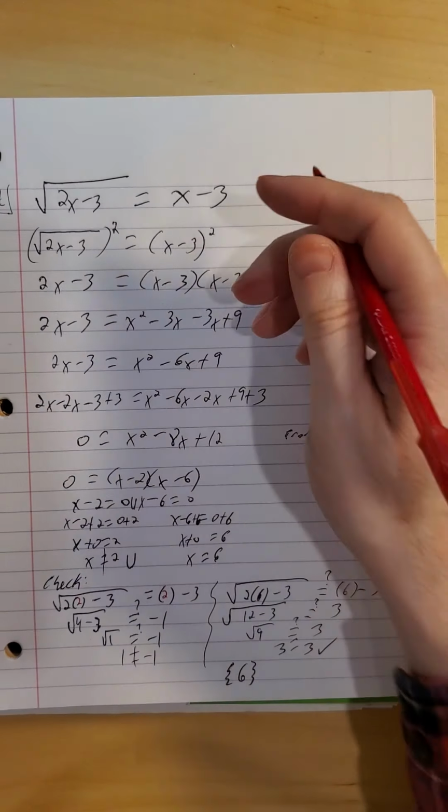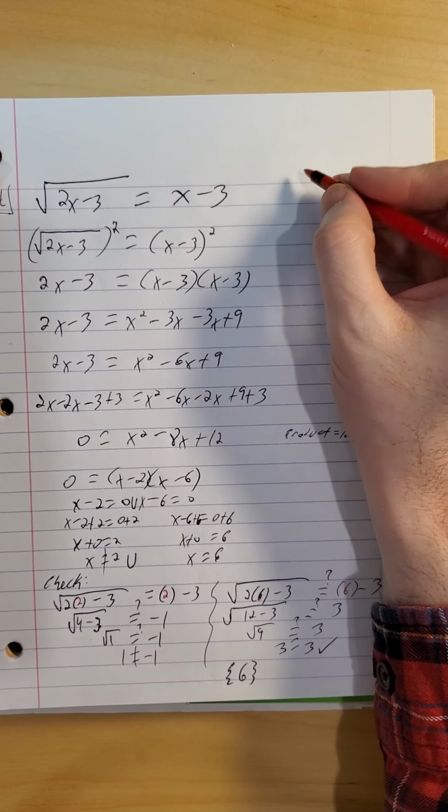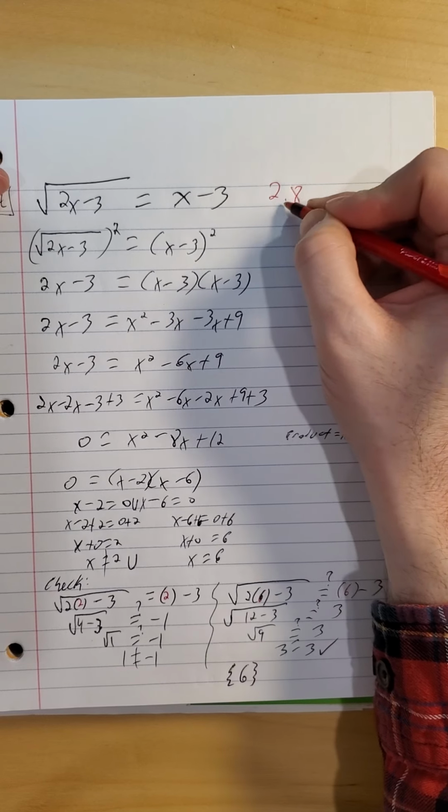So this should give you enough to work through your problems from section 2.8.